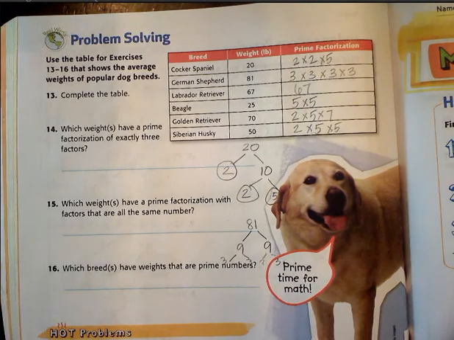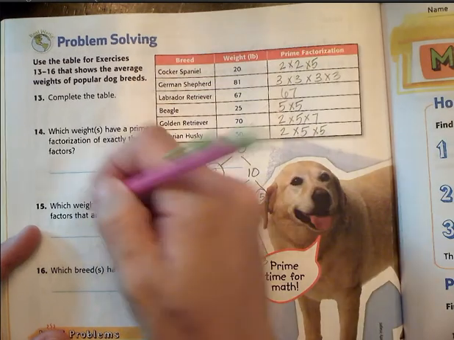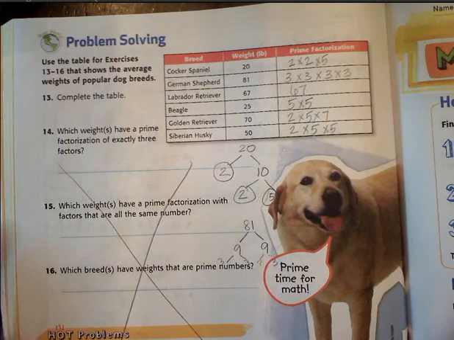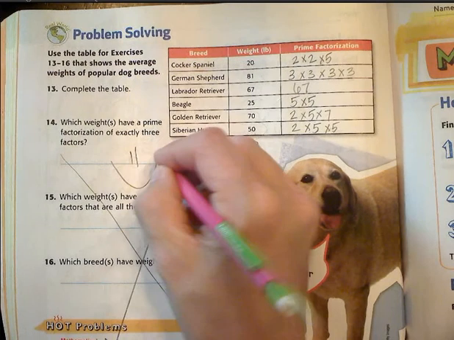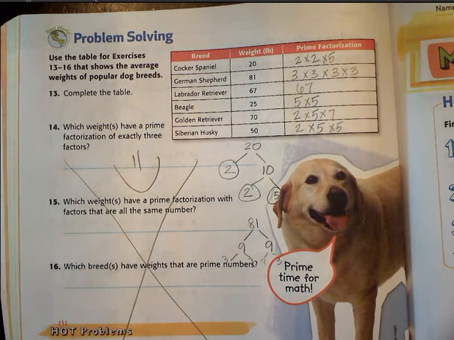That is where I want you guys to stop. The rest of the page you do not have to do. That has been plenty of prime factorization for today. We will be working on this more in the future.